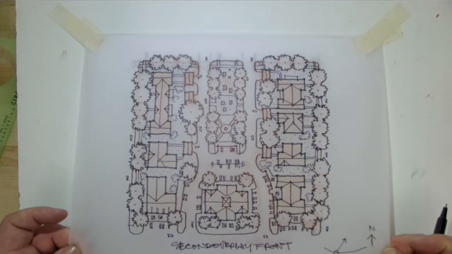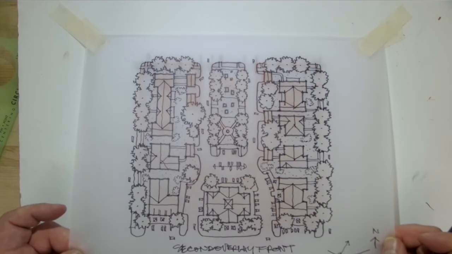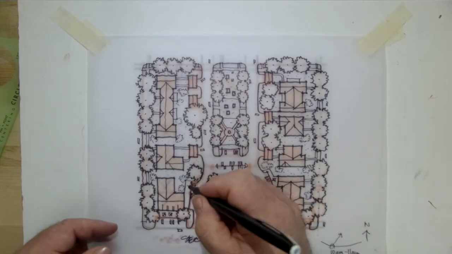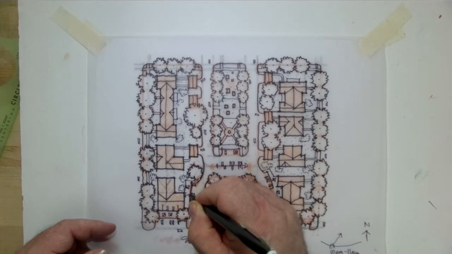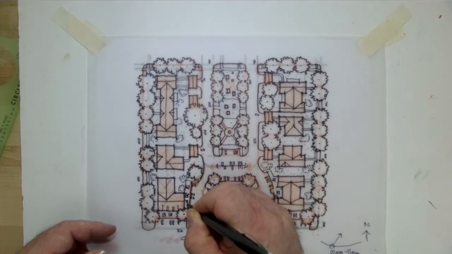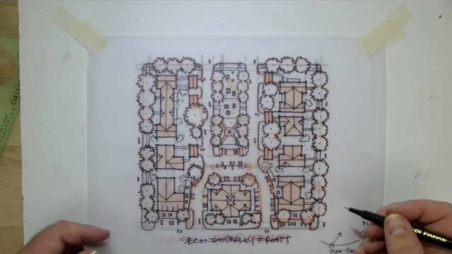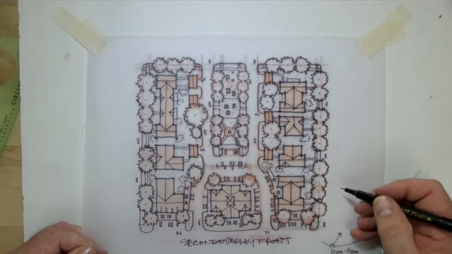I just want to lift this up a little bit and check my work and make sure that things are closed up and I haven't missed anything. Add a few more cafe tables. Plenty of cars there.